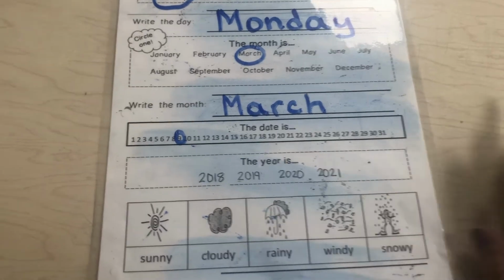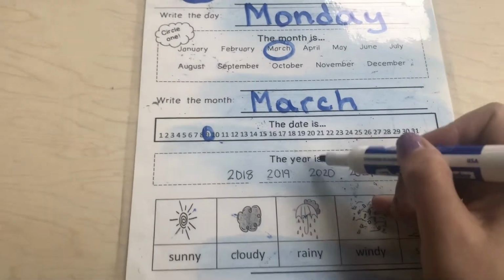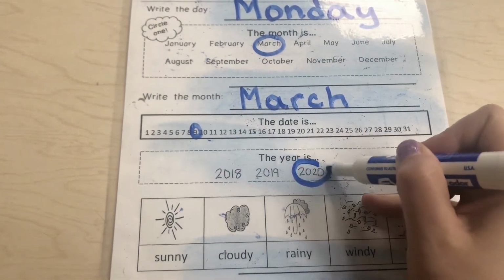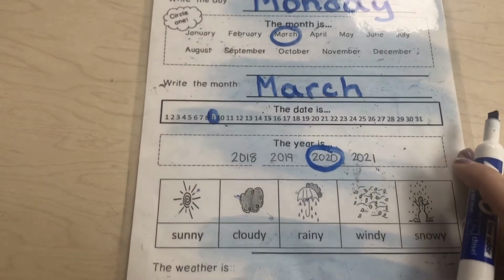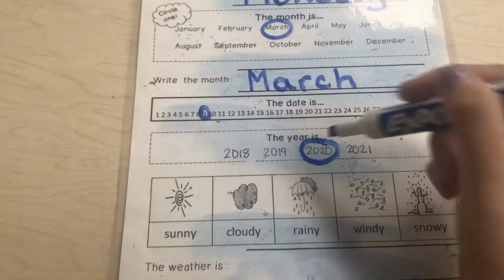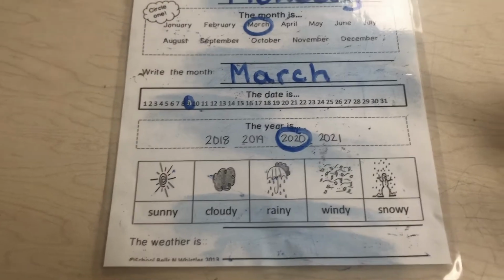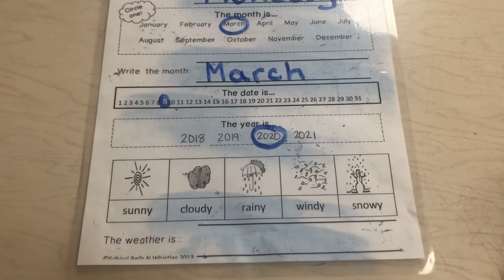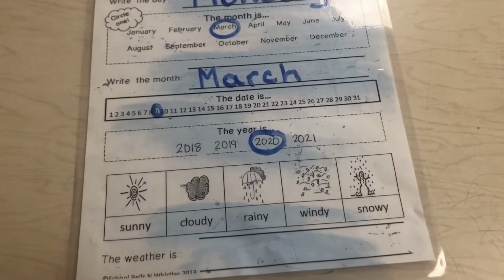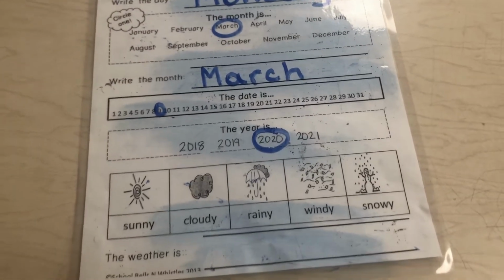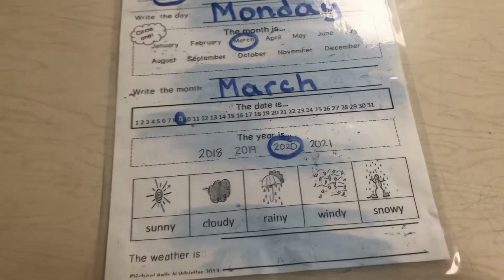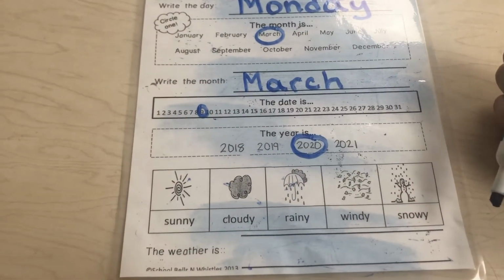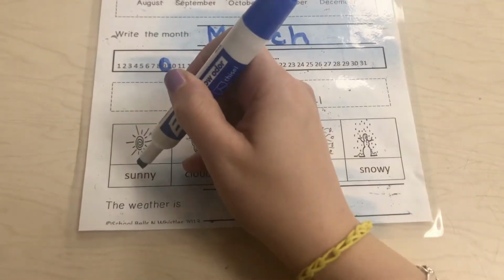Okay? So you've got your option of your year, and right now our year is 2020. But it's good to give them options to see if they know, and if they know, they can circle it, or you can help circle it. And then you can talk about the weather. You can ask, hey, was the weather sunny, cloudy, rainy, windy, or snowy? And you can talk about each type of weather. Most likely, it would be sunny.